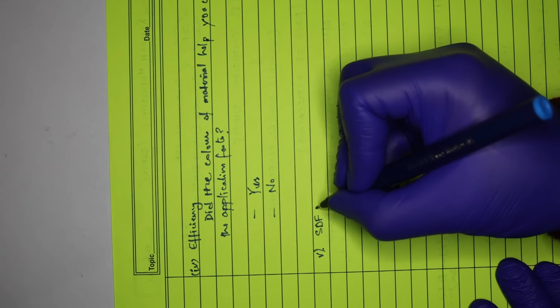So the fifth would be: which SDF were you able to easily find in the usage? So SDF, the traditional one or the colored one, based on ease of application. So they could reply whether the traditional one or the colored one. This could be your fifth question.